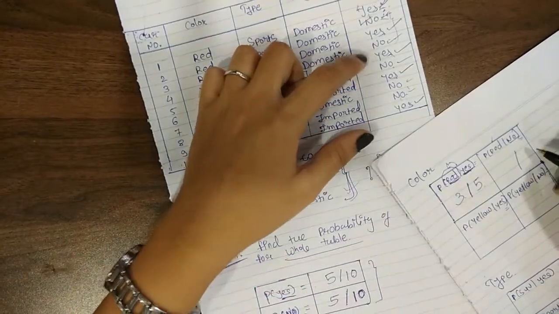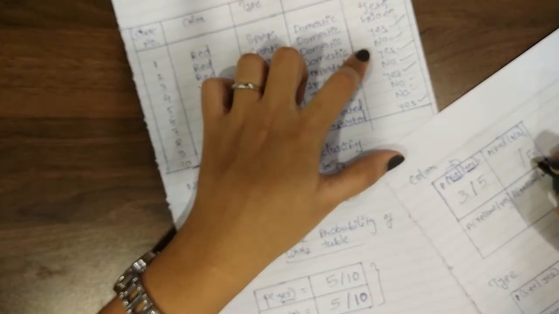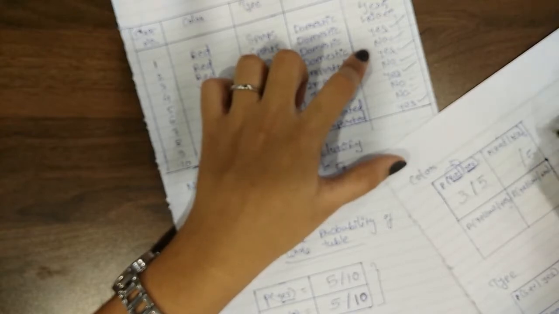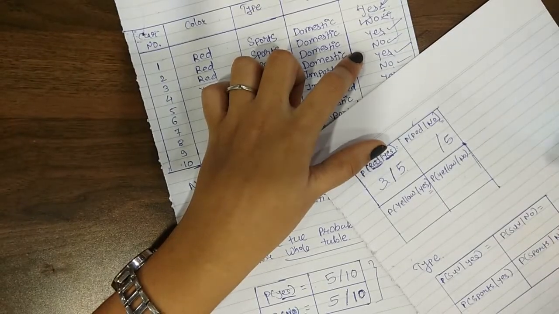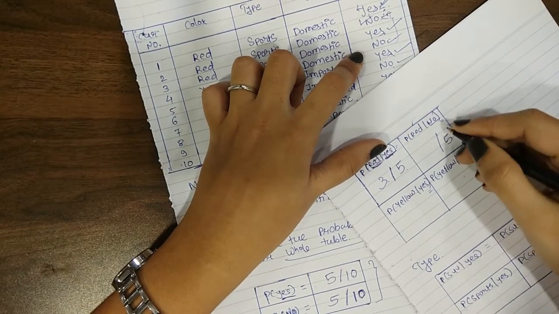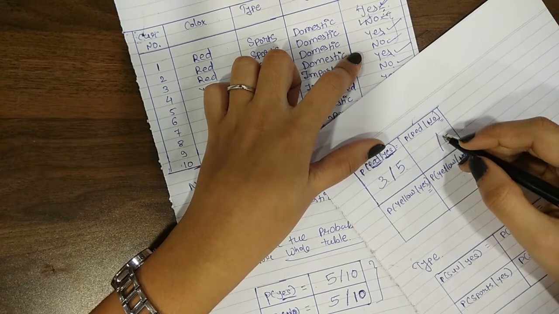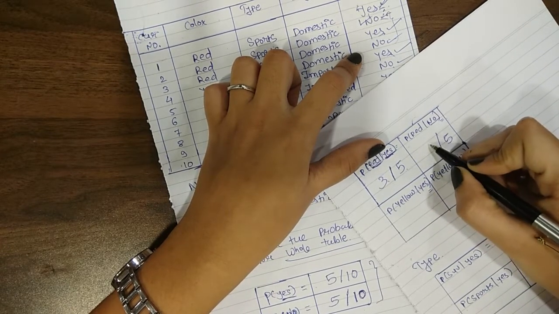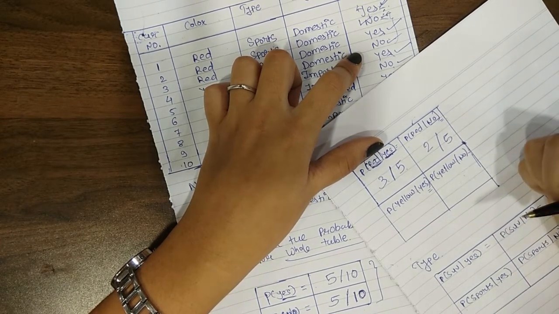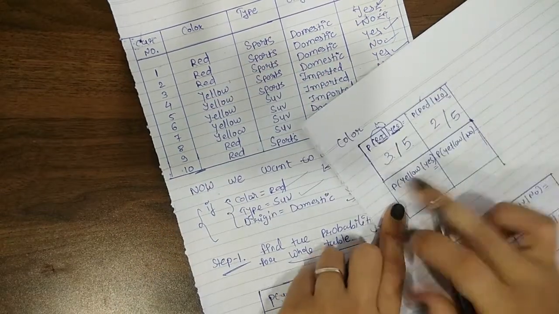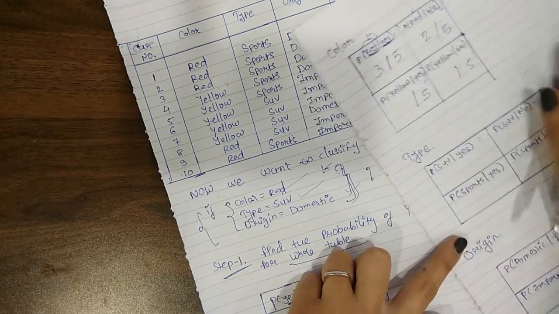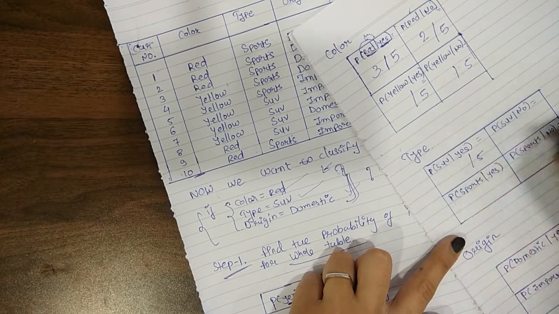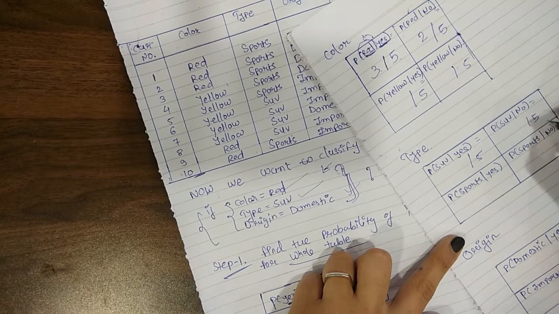For no, there are 5 data samples in which stolen is no. Among these 5, how many cars have the color red? Only 2. Same as for yellow, we'll find it, so we'll put 5 here. Same in this table also, for yes, we'll write 5.